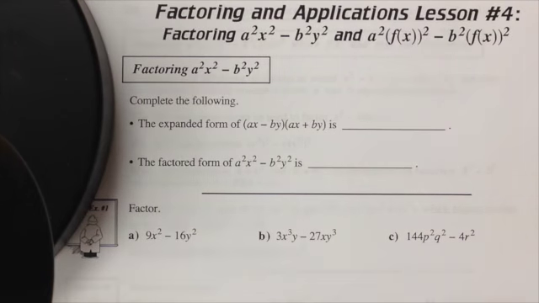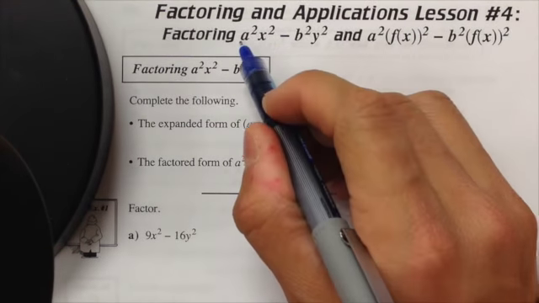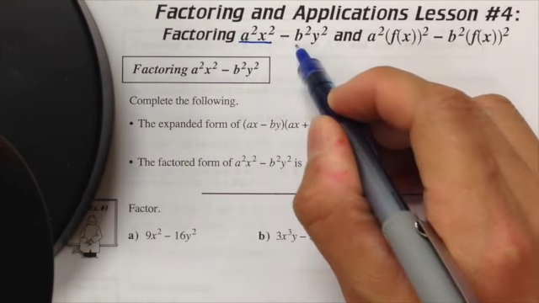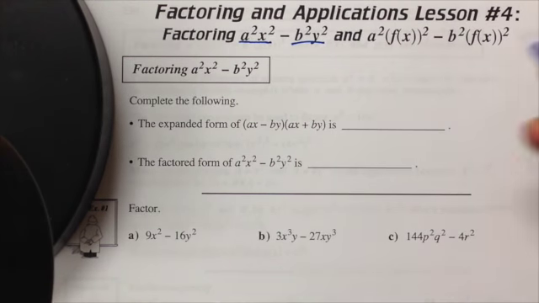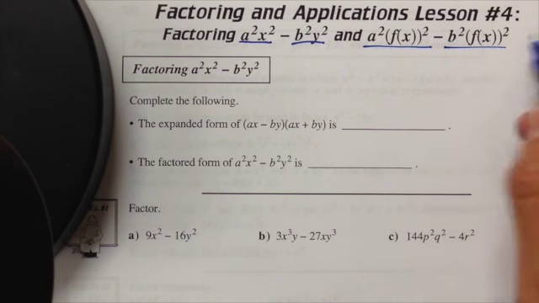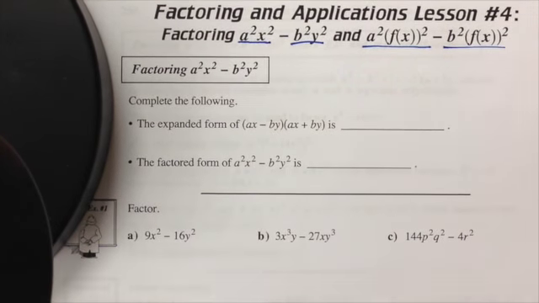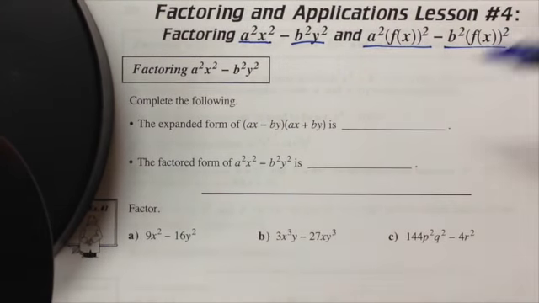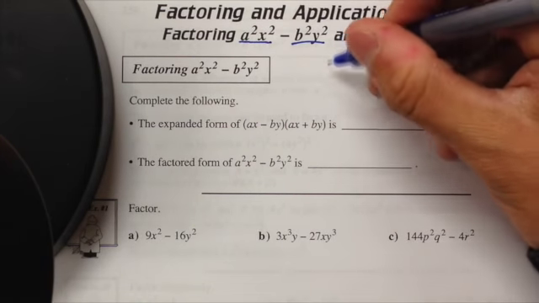Welcome to lesson number 4, factoring applications. So with this lesson we're going to be factoring a squared x squared minus b squared y squared, and also a of f of x squared minus b squared of f of x squared. Now this is kind of a fancy way of saying our difference of squares.